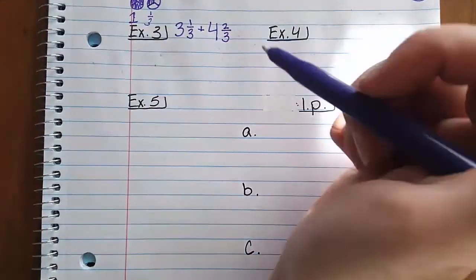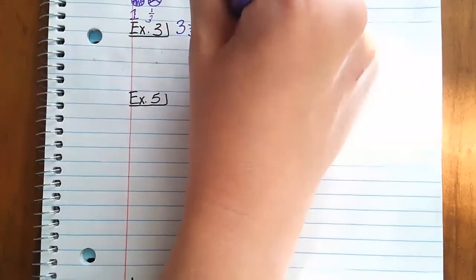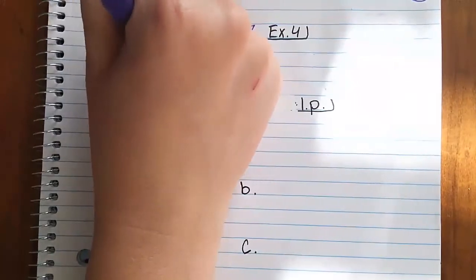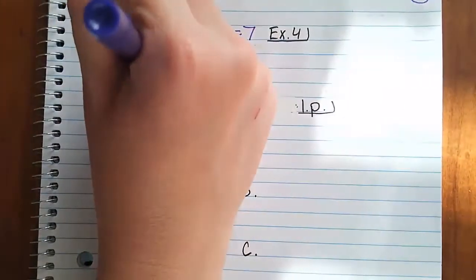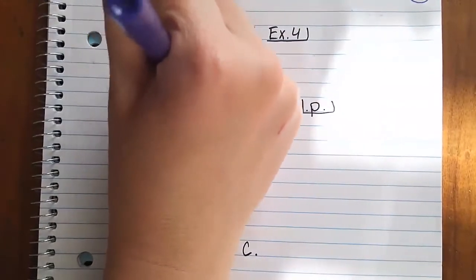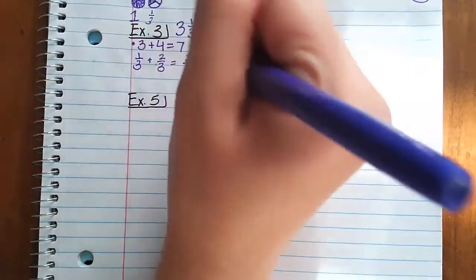So I can do this in 2 steps. I can take my 4 plus my 3. My 4 plus my 3 gave me 7. Okay, so my first step was to do 4 plus 3, which got me to 7. Then I'm going to take my fractions and add them together. 1/3 plus 2/3. Same thing here. 1 plus 2 is 3. We don't add the bottom, actually.